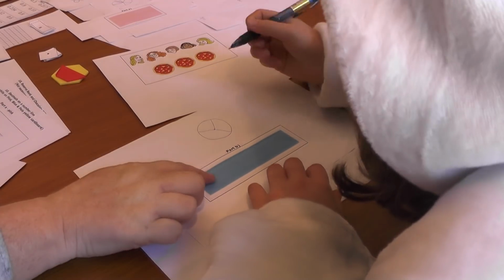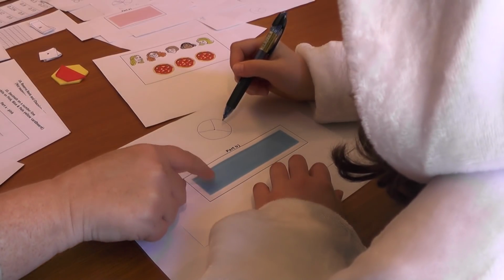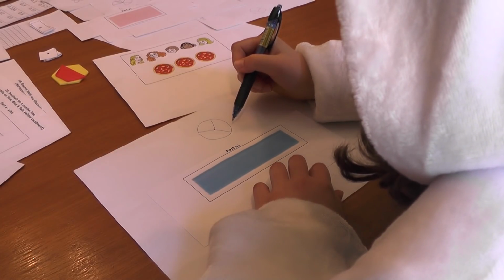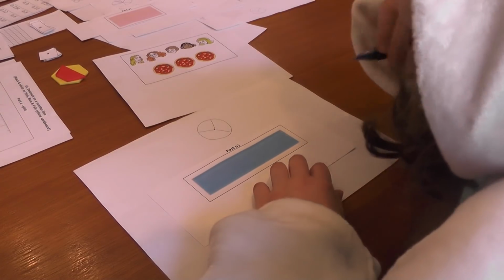So this shape here, there's 4 of these. So I'm talking about this shape. That's 4/3. Can you show me the whole shape before it was made into 4/3?